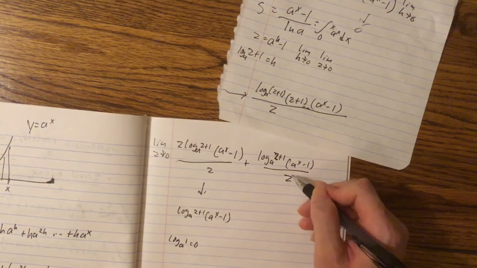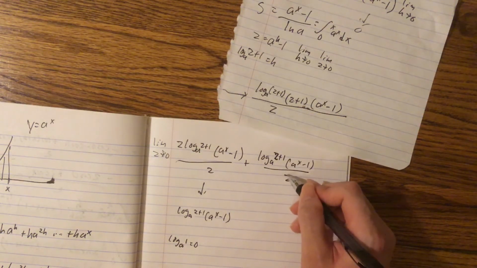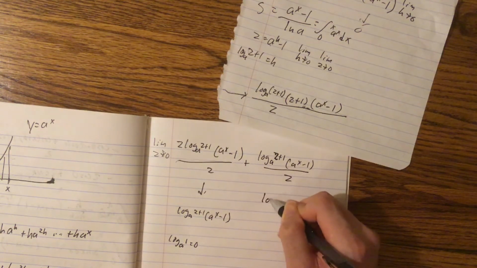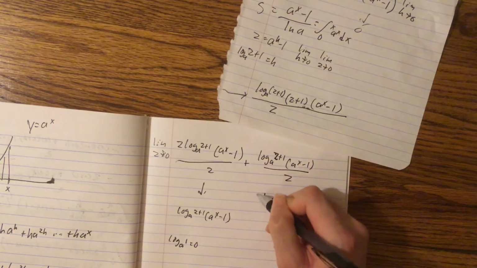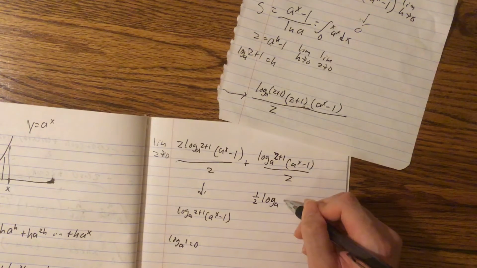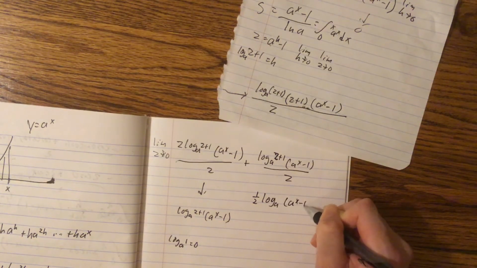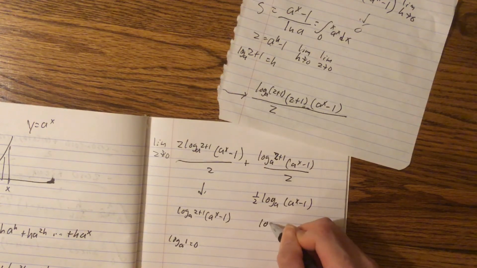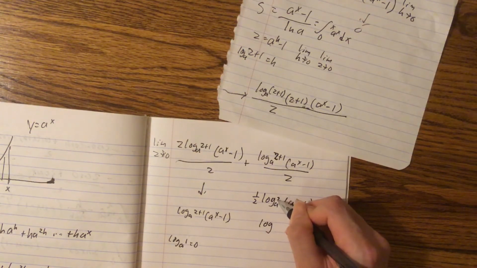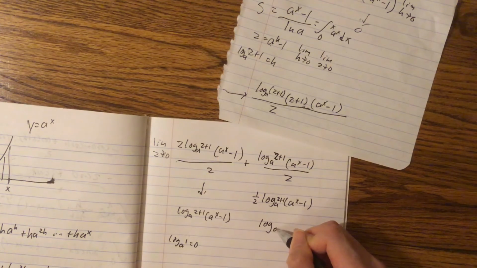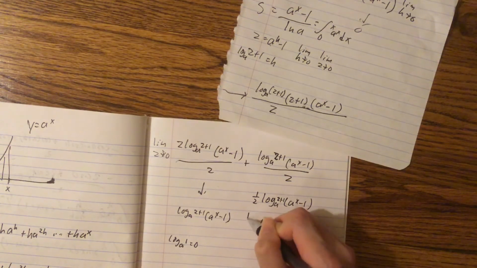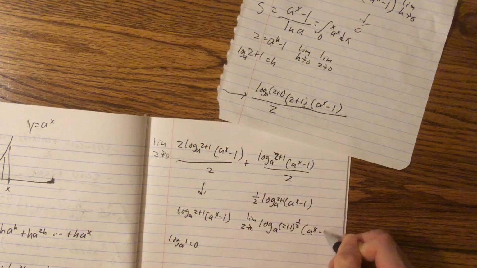So how do we do this? So by one of the log properties, we can do 1 over z times a^x minus 1, and then we can bring 1 over z as the exponent. So log, sorry, there should be a z plus 1 here. Log base a of (z plus 1) to the exponent 1 over z, limit as z approaches 0, a^x minus 1.